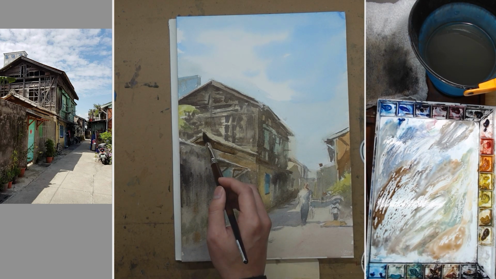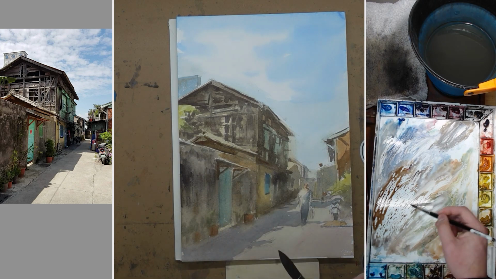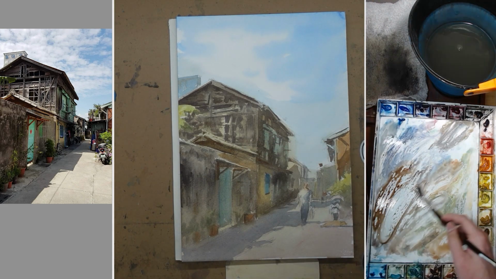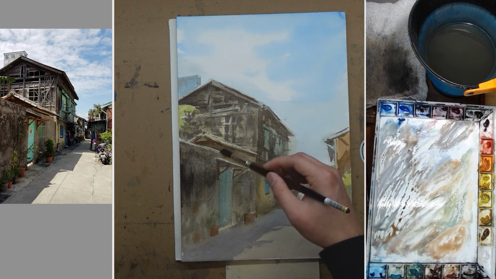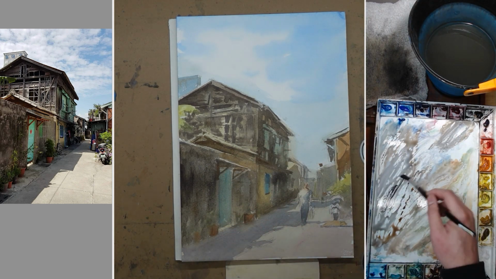Some more dark underneath the roof there. Just want to make that wall a little bit darker.